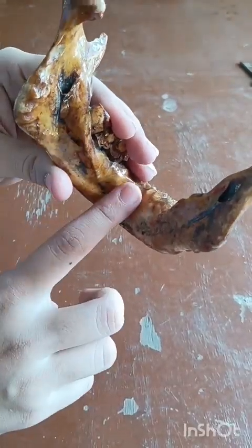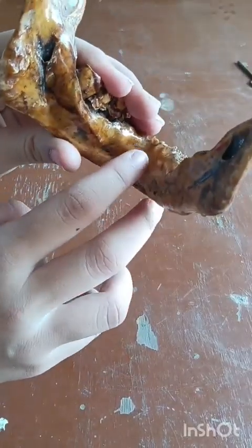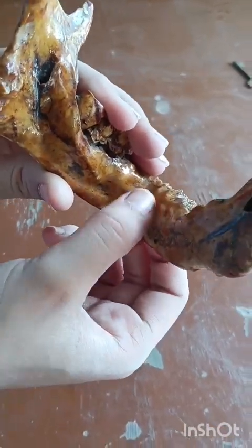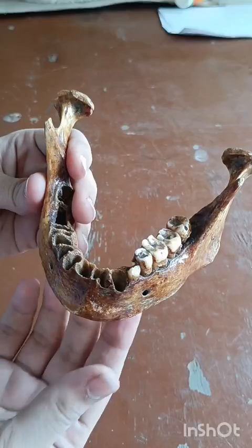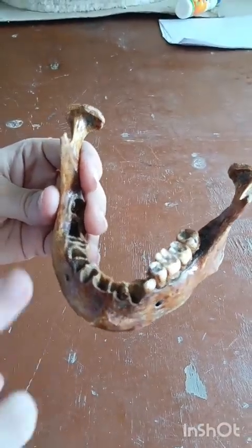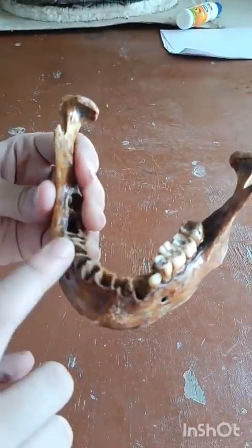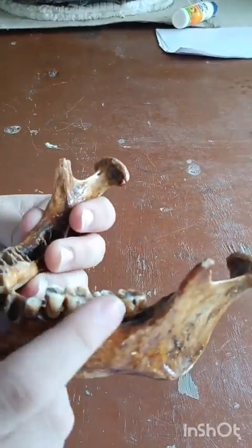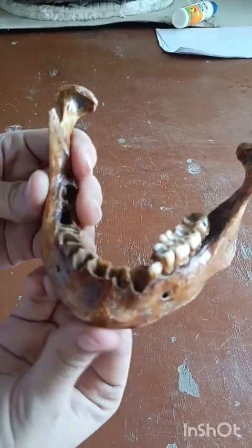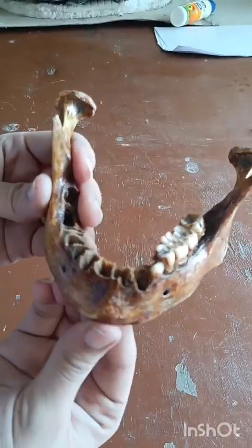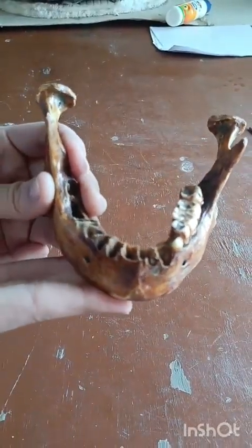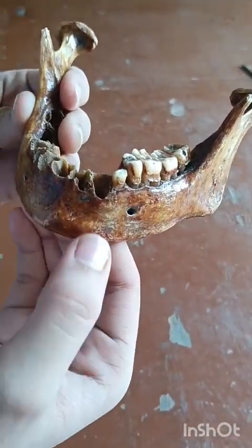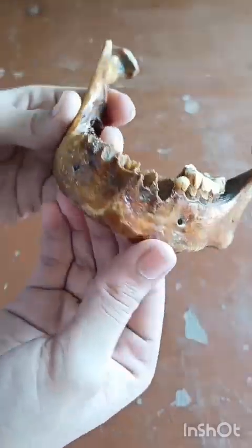The posterior surface of the symphysis menti has four small elevations called the superior and inferior genial tubercles. Now, the body has two borders, superior border and inferior border. The superior border, also called the alveolar border, bears the sockets for the teeth. The inferior border, or lower border of the mandible, is also called the base. Near the midline, the base shows an oval depression, also called the digastric fossa.